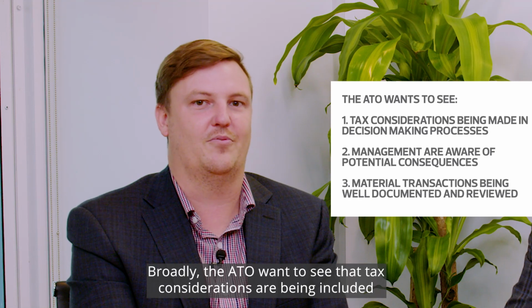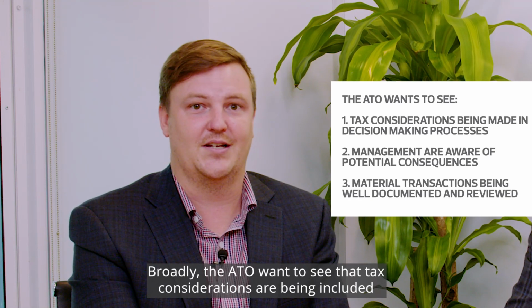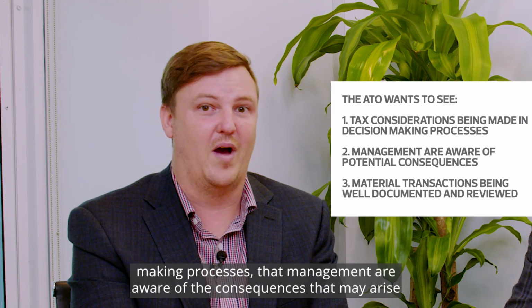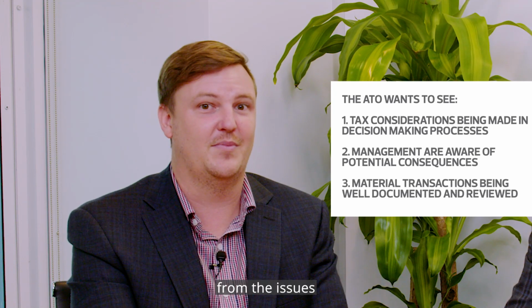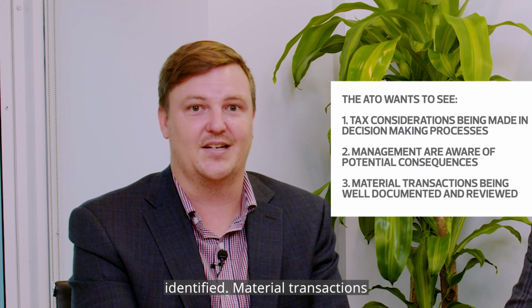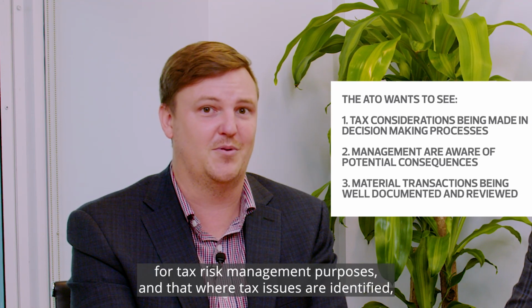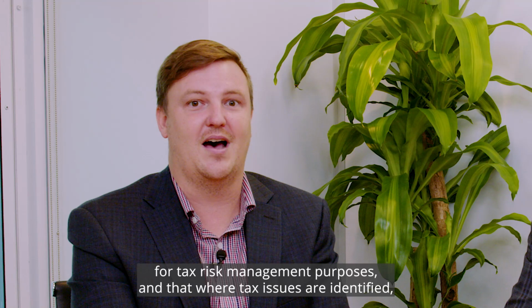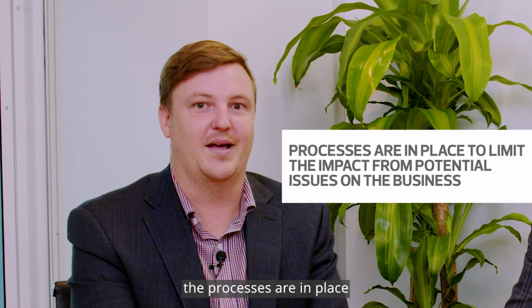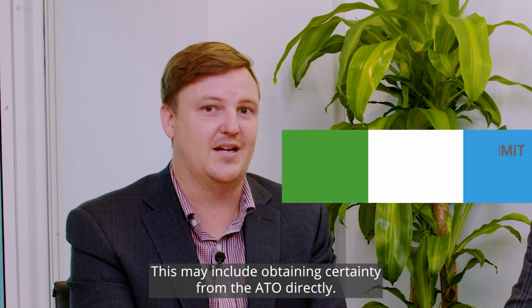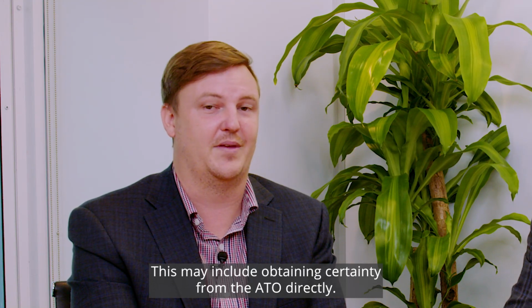Broadly, the ATO want to see that tax considerations are being included in management's decision-making processes, that management are aware of the consequences that may arise from the issues identified, material transactions are well documented and subject to appropriate review and sign-off for tax risk management purposes, and that where tax issues are identified, that processes are in place to manage the issue to limit the impact on the business. This may include obtaining certainty from the ATO directly.